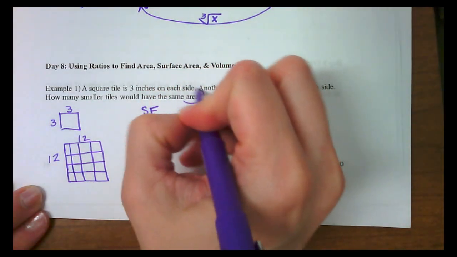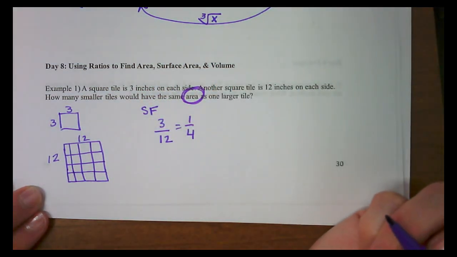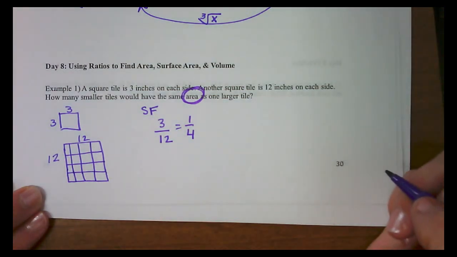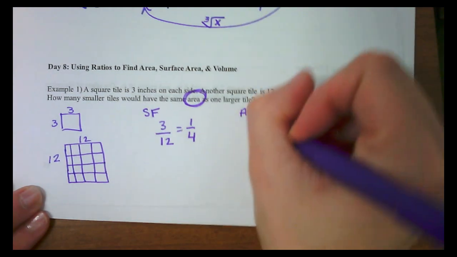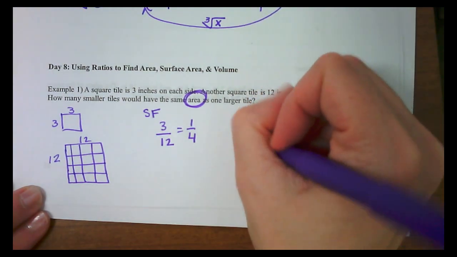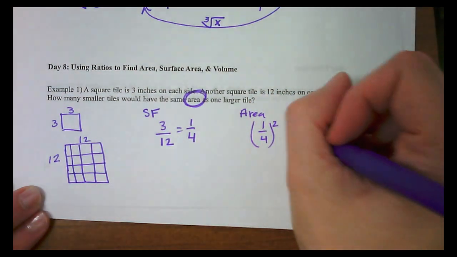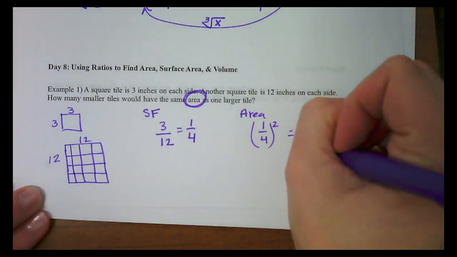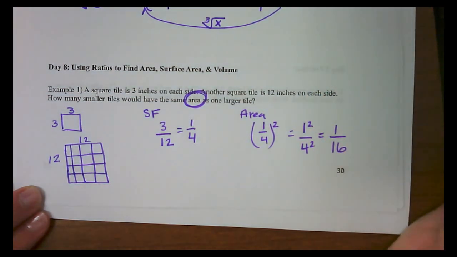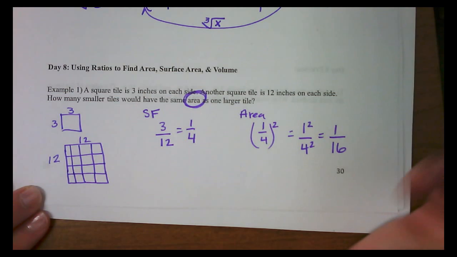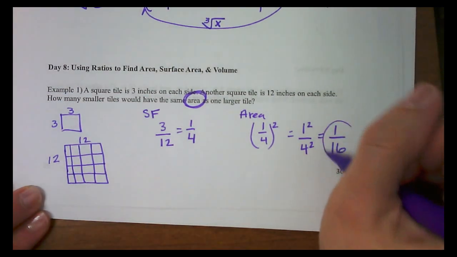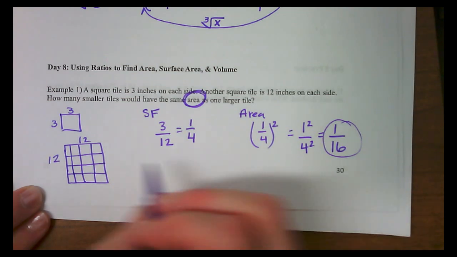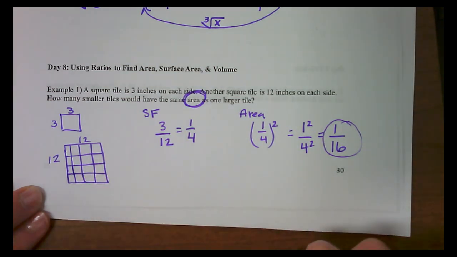Okay, this is talking about area. So we want to know what is our area ratio. So if I move to area, I have to take my scale factor and I have to square it. So 1 squared over 4 squared is 1 to 16. Okay, I get the same thing as if I would have drawn the picture. Okay, so it's 16 tiles would have fit in one larger one.